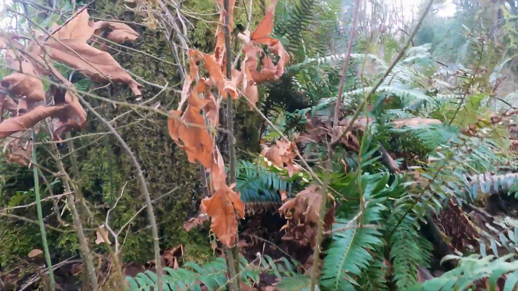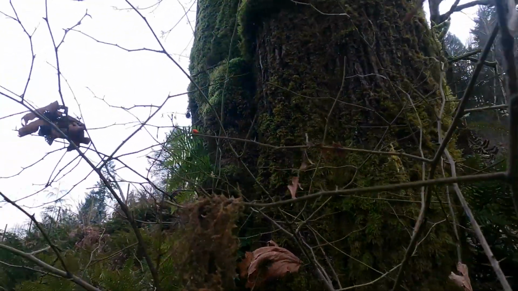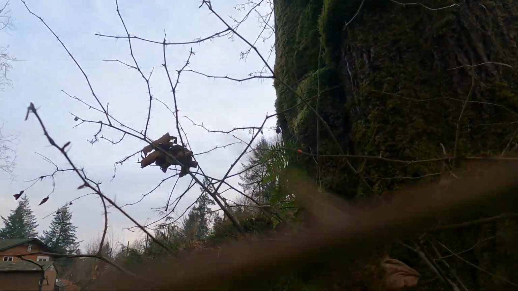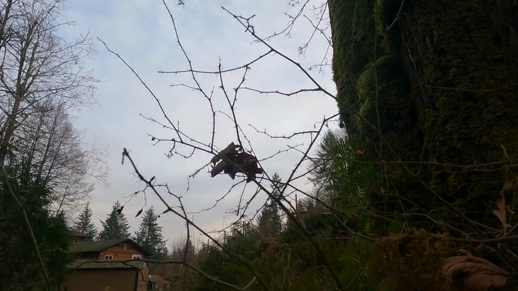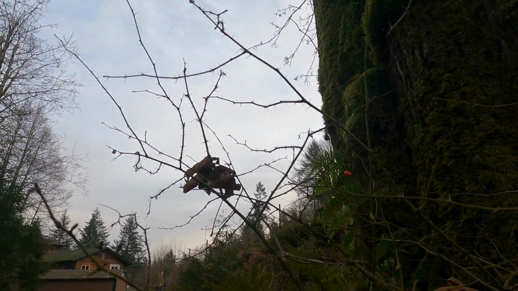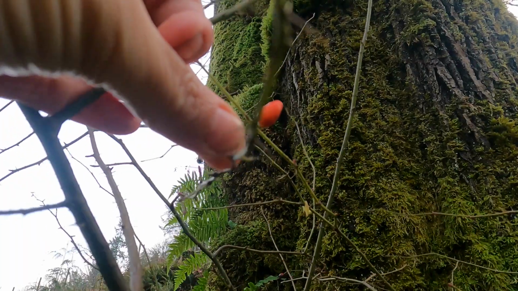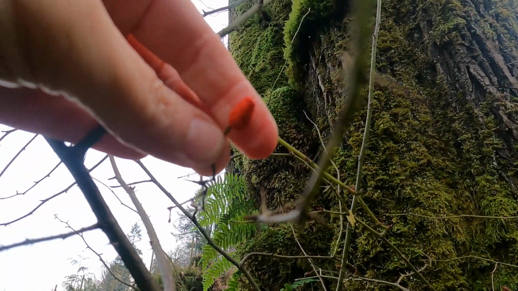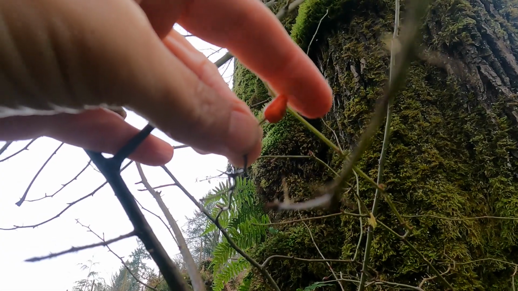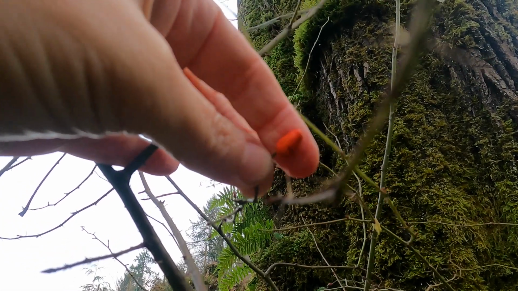But the easiest way you can distinguish this from the Nootka rose is by the hip. And I was fortunate in this one to find one that's still red. It has a smaller hip and it has no sepals, which means it's a bald hip.